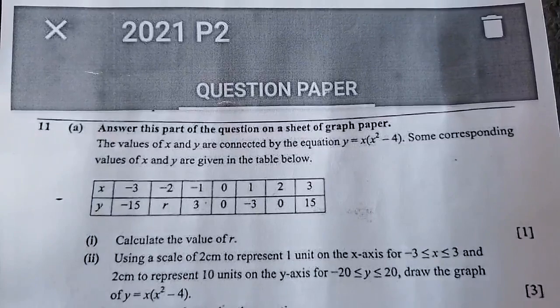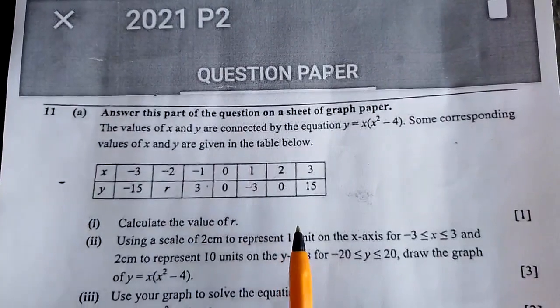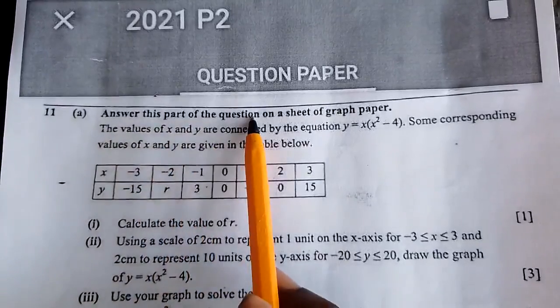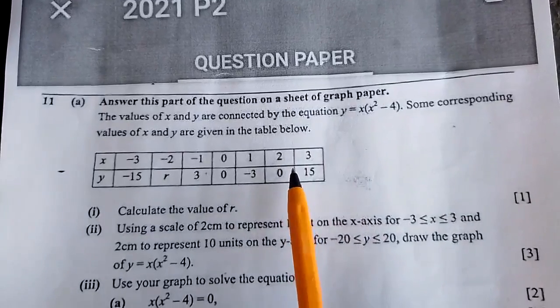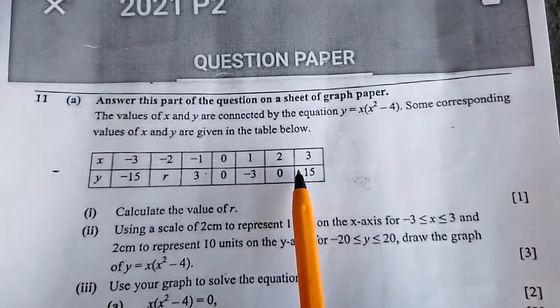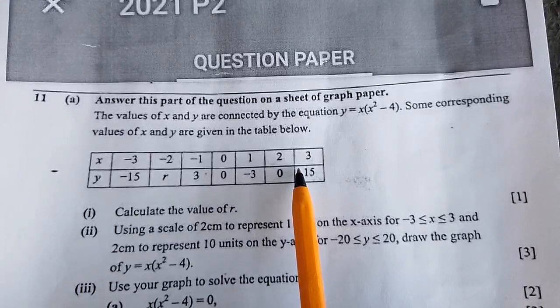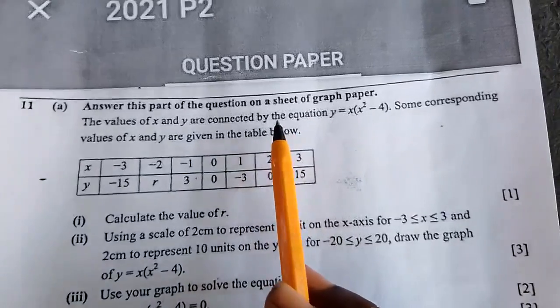So this is the question that I gave you to answer. This is a 2021 paper 2 under graphs of polynomial. The question says answer this part of the question on a sheet of graph paper. Even as I take time to explain this question, I want you to understand this and to practice through everything that I'll be saying and writing down here. Make sure you follow me properly. I'll be as slow as I can so that we understand this topic.